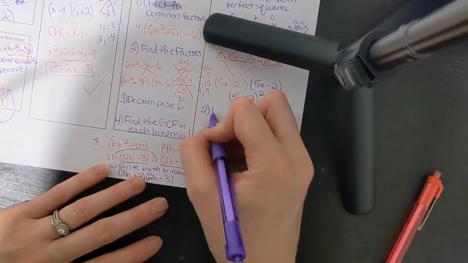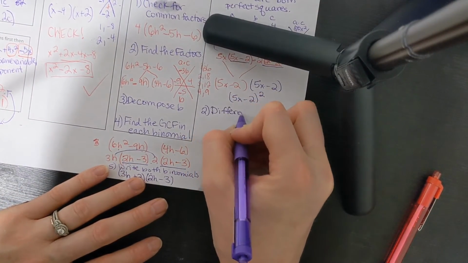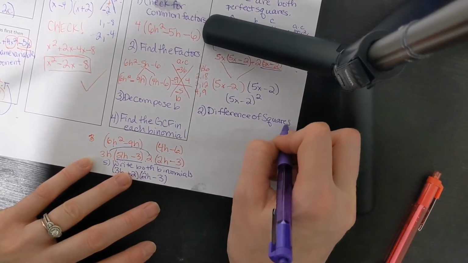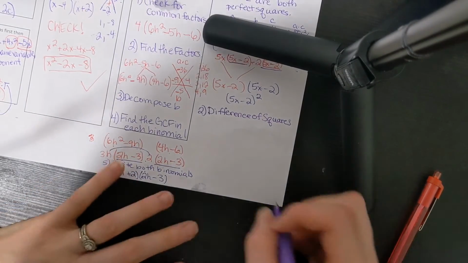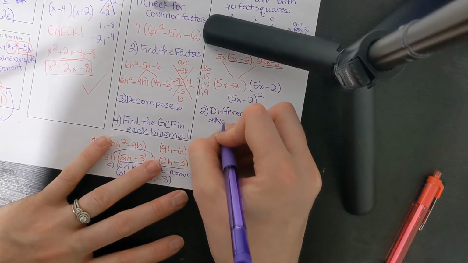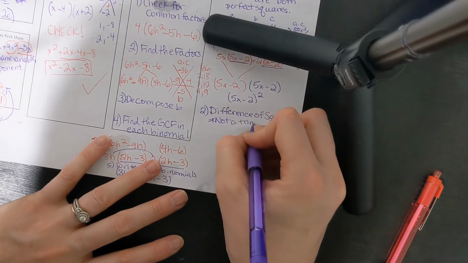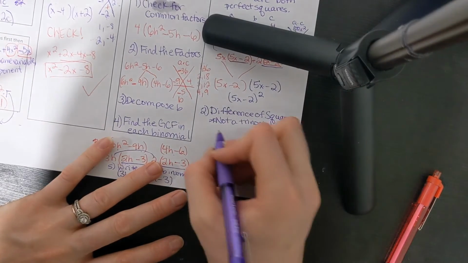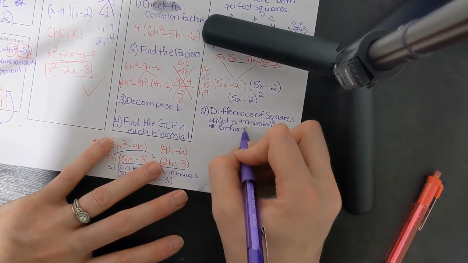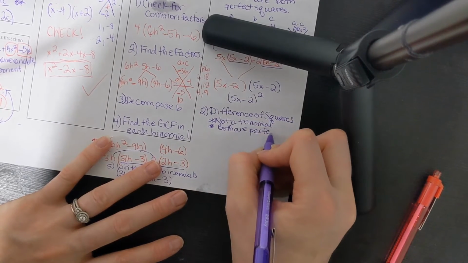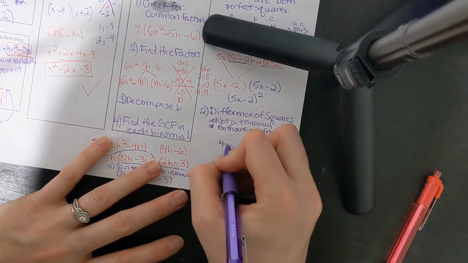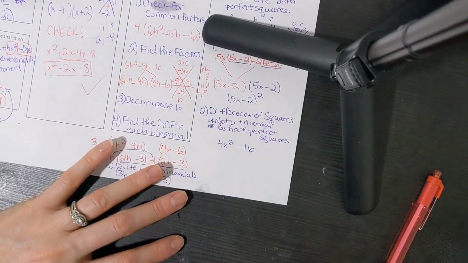Lastly, difference of squares. This was mostly done well, just some quick little things to tweak. So in a difference of squares, you're going to recognize it's not a trinomial. And I'll show you why in a second. And both are perfect squares. Both coefficients, or if it's a constant and a coefficient, they're both perfect squares. So if I look at this, 4x squared minus 16. Yep, you can see.